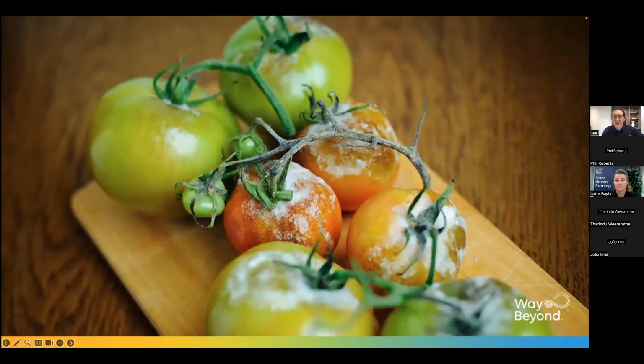According to Rabobank, botrytis, which is commonly known as grey mold, inflicts an estimated $10 billion in economic losses worldwide every year. Botrytis is caused by a fungus which is known for its rapid multiplication due to the large volumes of spores it produces. But in order to infect plants, these spores require specific conditions to germinate.